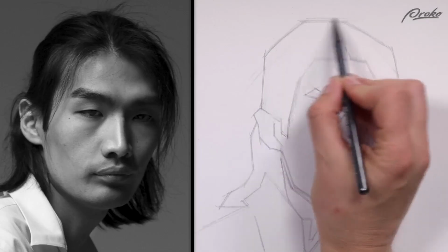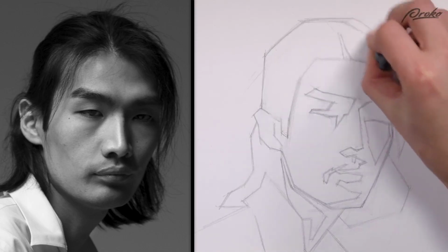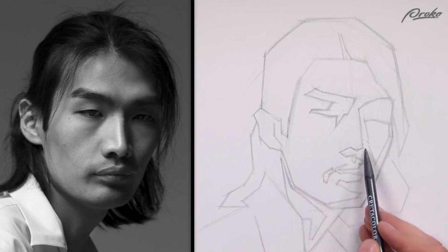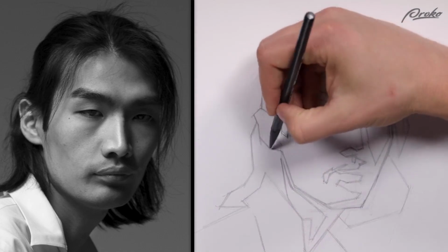Yeah, that looks a little better. This ear looks small. Probably a little bit too low.